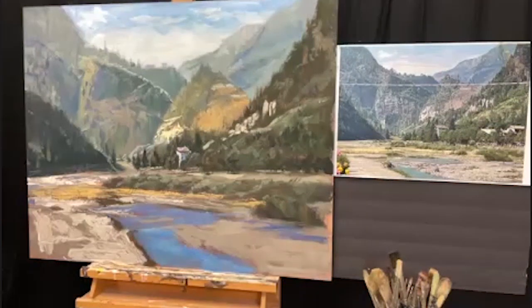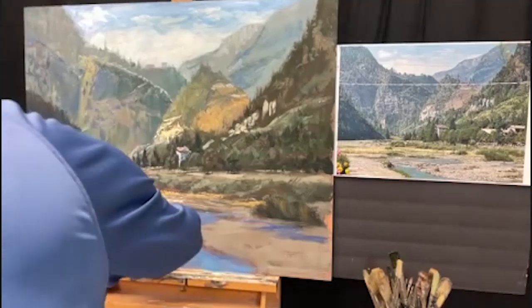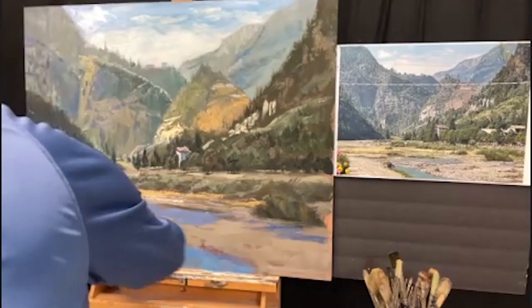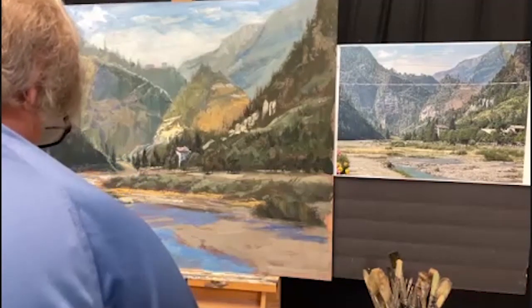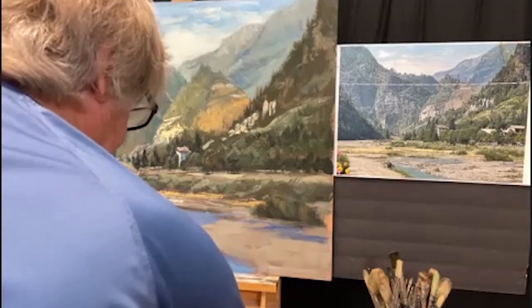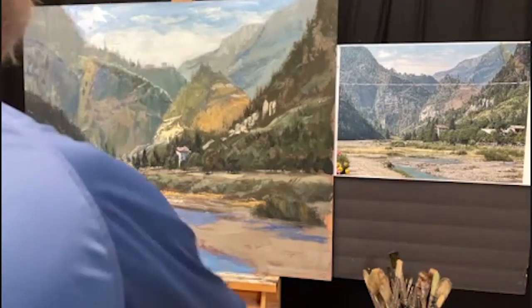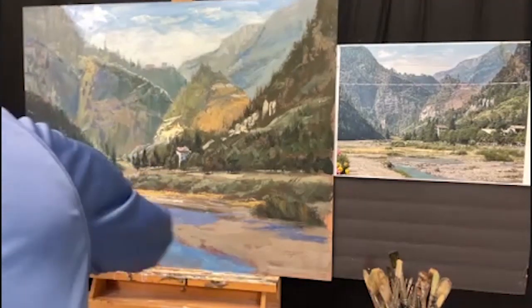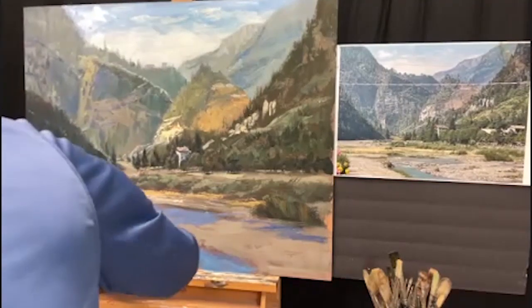Can you talk about why you switched to palette knife? Time. I'm faster with the palette knife. And textures. I can get some more interesting textures with it. That's why. And sometimes, to answer that question in many ways, sometimes I don't even know why. In this case, I did. It had to do with textures and it had to do with time.